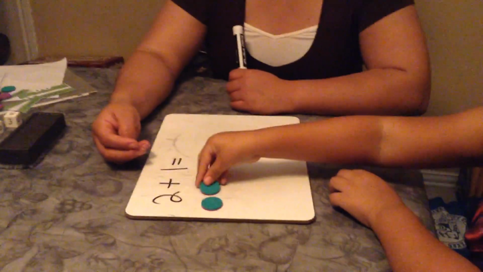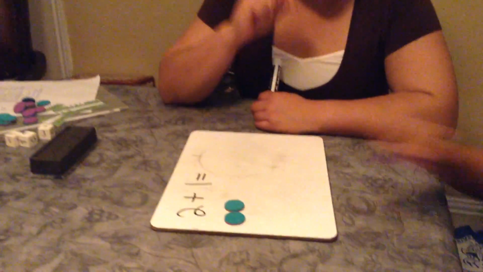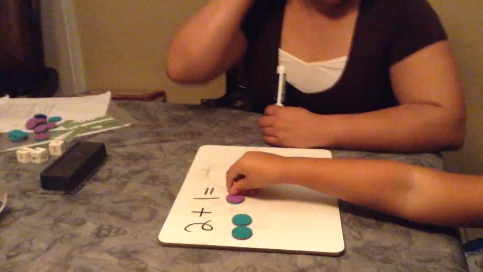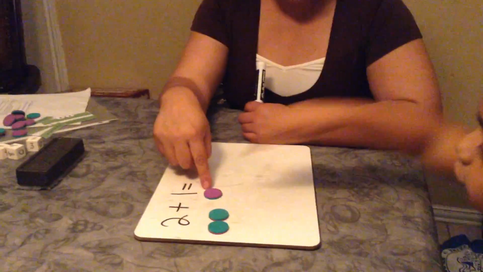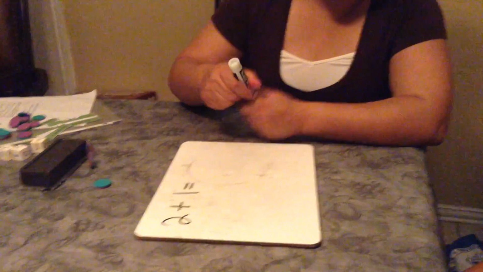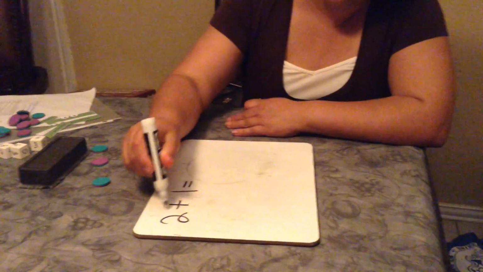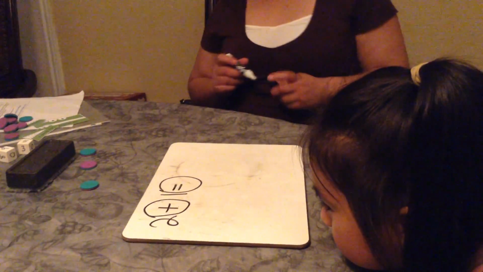Can you put 2? How many do we have here, plus how many? Now can you count it? Plus 3. So 2 plus 1 equals 3. So you see how we use symbols to read our math sentences? We have the plus sign and we have the equal sign.